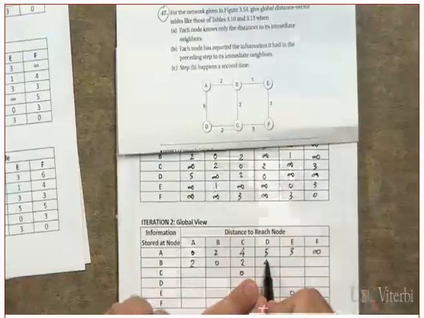And then E. E to A we can go with 3, right? E to B, 1. E to C, 3. D is over here, or yeah, 2 plus 1, 5.